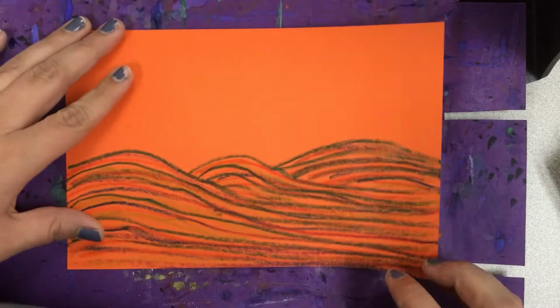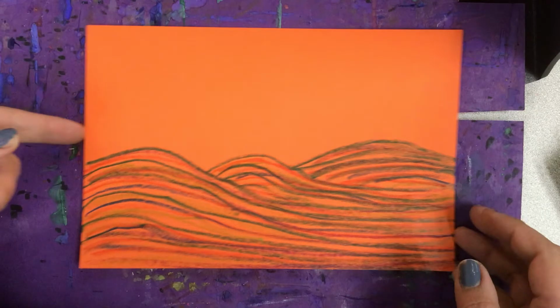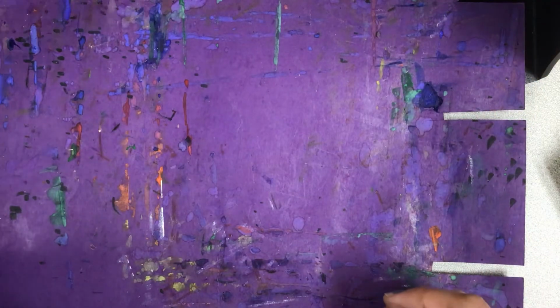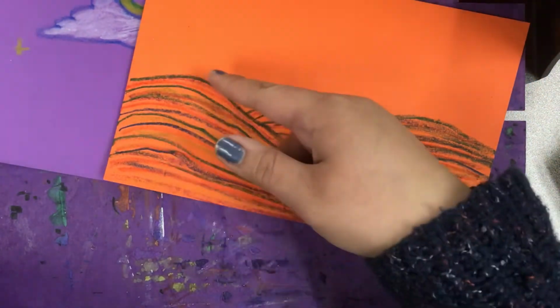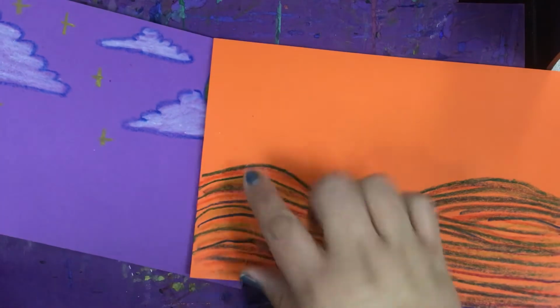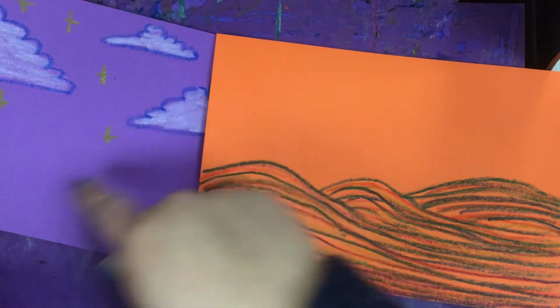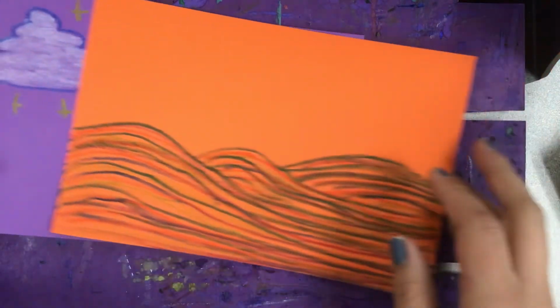I think I'm gonna call that done for my midground. So once again, I'm just going to leave that aside. You can kind of see how it's turning out now. I didn't go more than halfway. So I know that this is going to block all of my background. Alright.